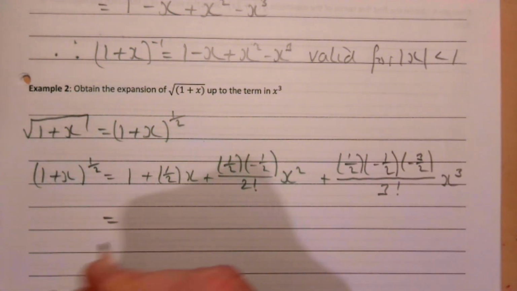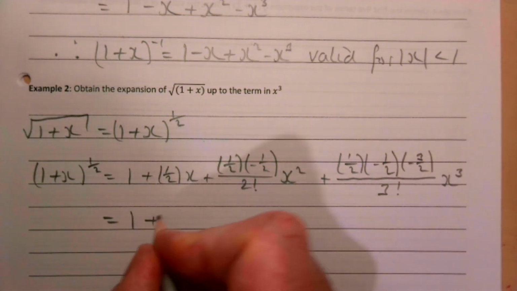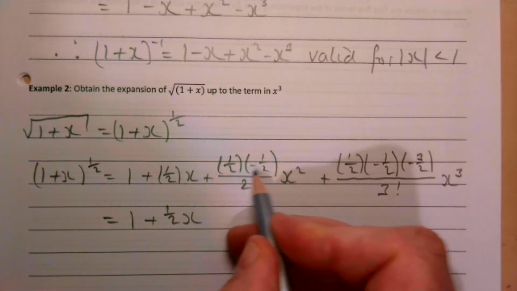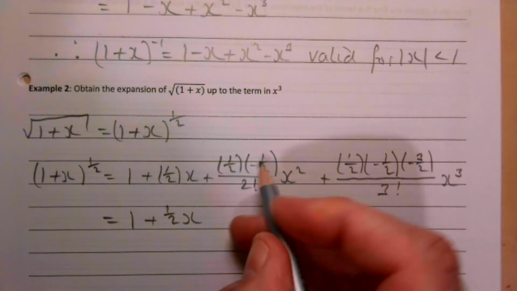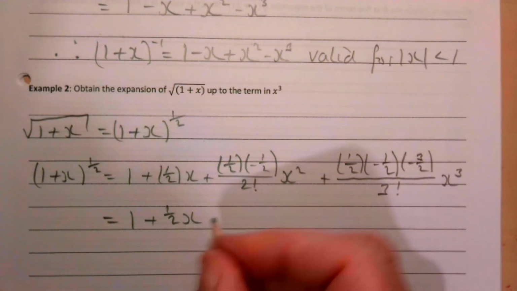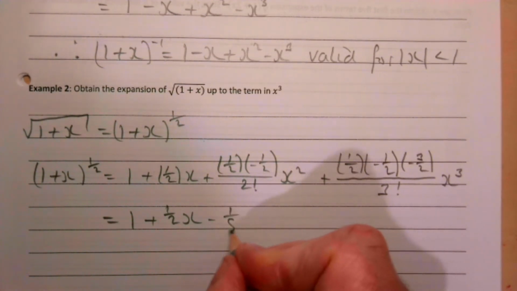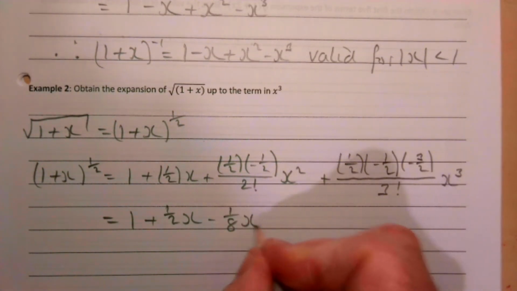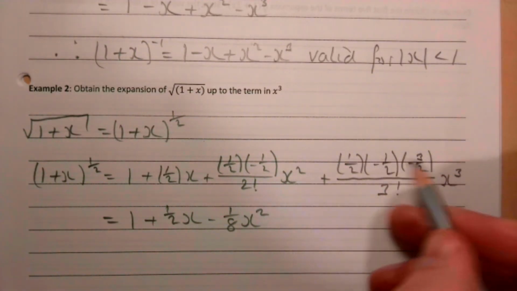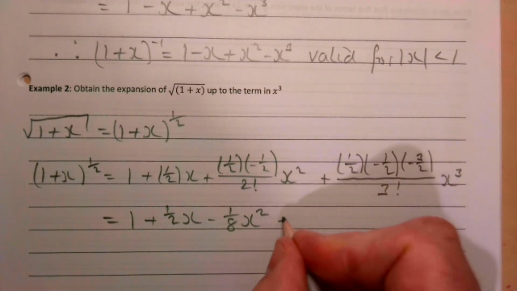Let's tidy this up then. That's 1 plus a half x. It's going to be a negative first of all because a half times a half would give me a quarter. Divide that by 2, then I'm going to get an 8. And remember that it's a minus. So it's an 8th x squared. The next term is going to be a plus, can you see that? A minus and a minus cancels out, so it's a plus.